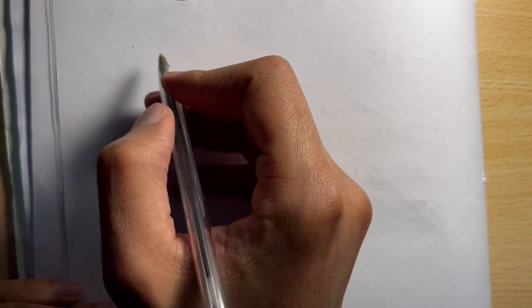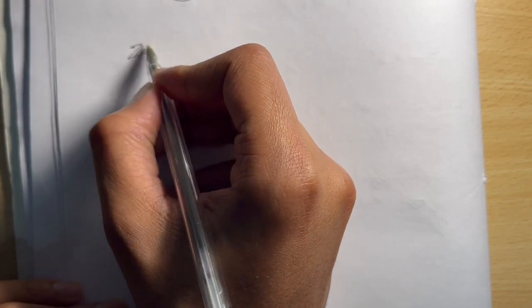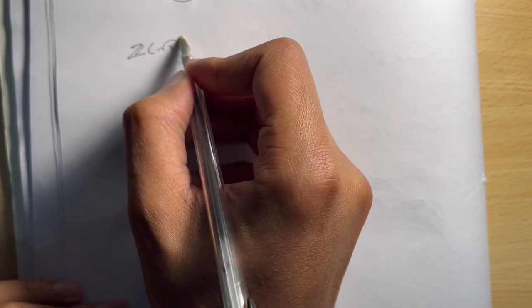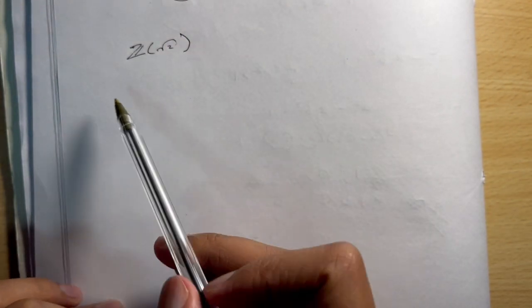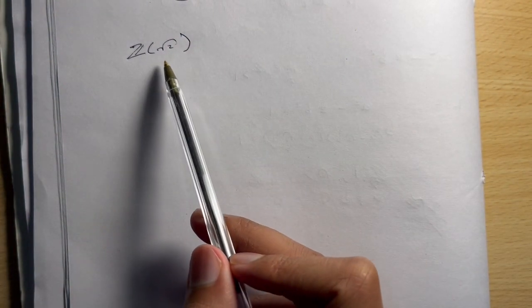So in the previous video, we showed that our vector space is actually a ring, and we can write it this way. So from now on, we'll write it like this: Z adjoin root 2, as the smallest ring that contains Z and root 2.